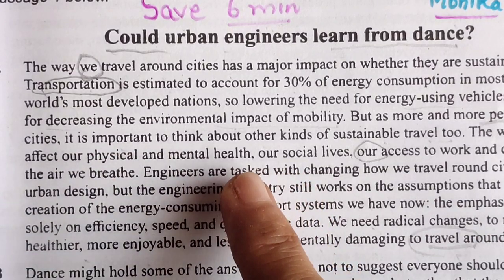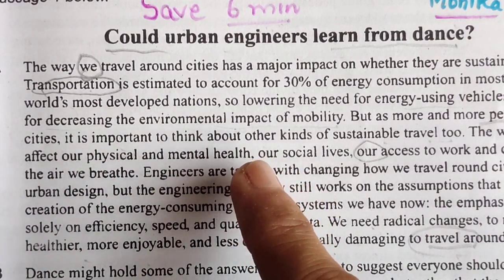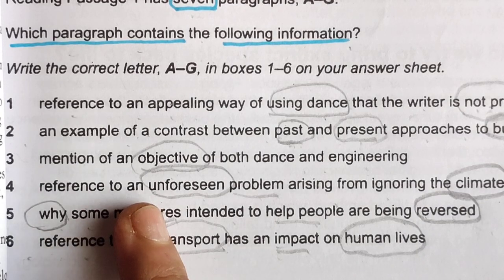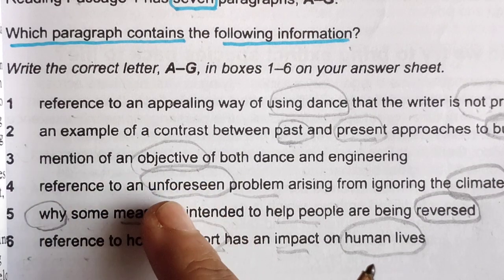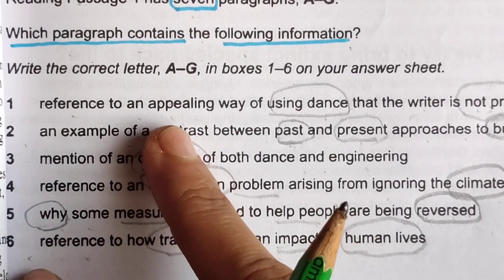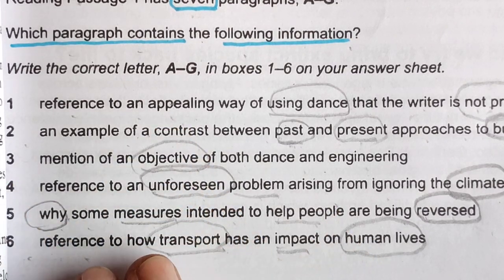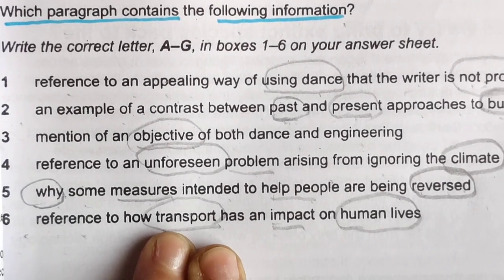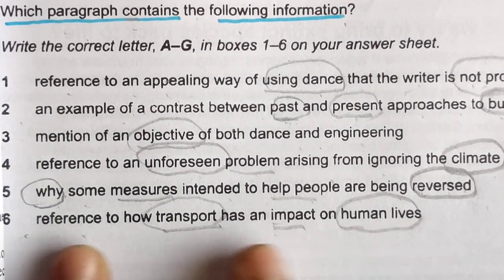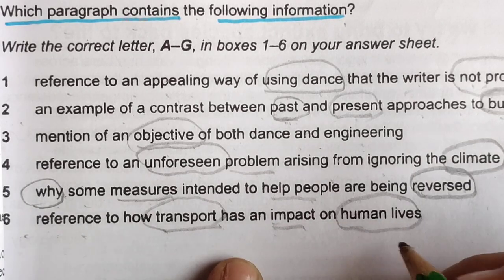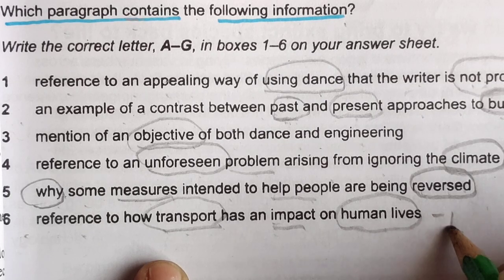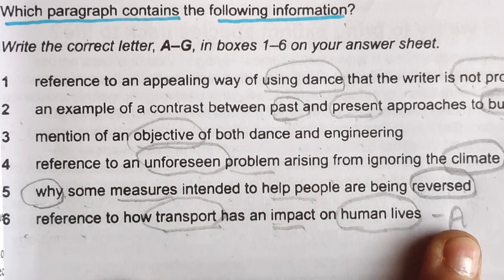So we were having one option. Let's read it. This is how I have read the paragraph, and I have taken out the main thing from so many things in that paragraph. Transport is also there, transport and human beings: reference to how transport has an impact on human lives. So everything we have matched. For this I will be writing A. Okay, A will come here.